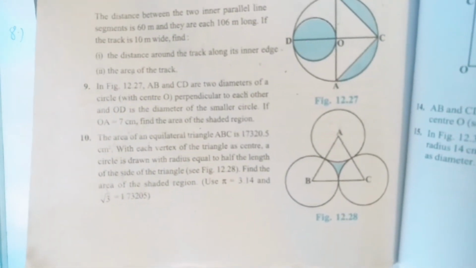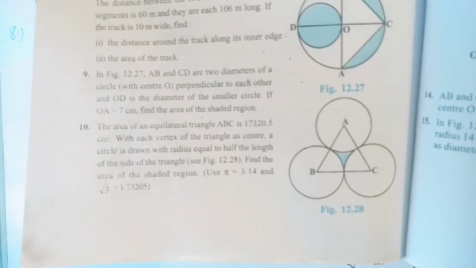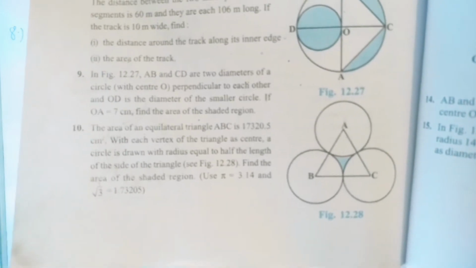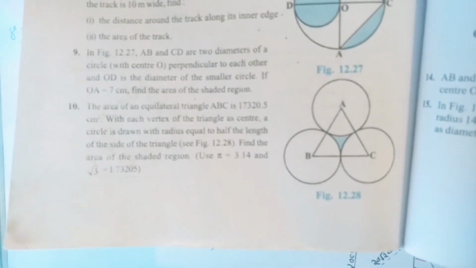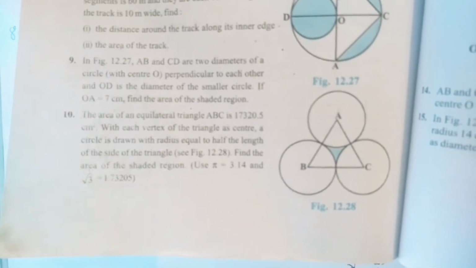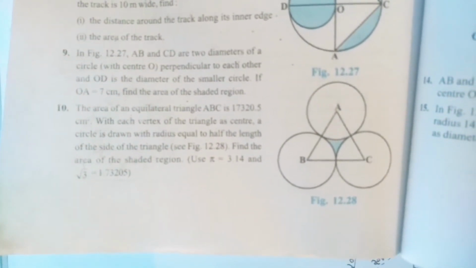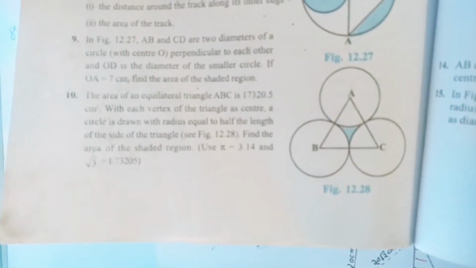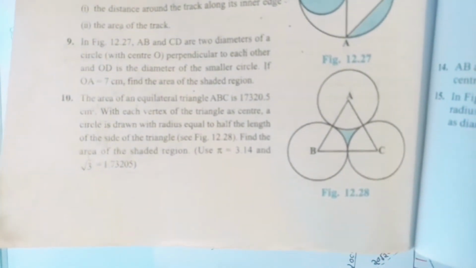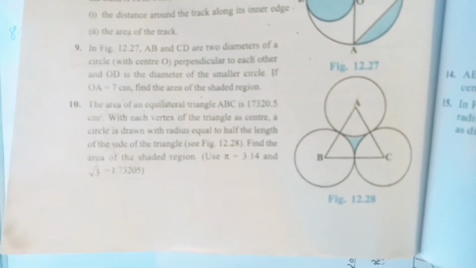The area of an equilateral triangle ABC is 17320.5 centimeter square. With each vertex of the triangle as center, a circle is drawn with a radius equal to half of the length of the side of the triangle. Find the area of the shaded region.